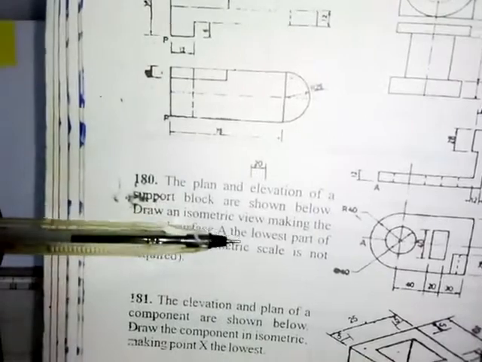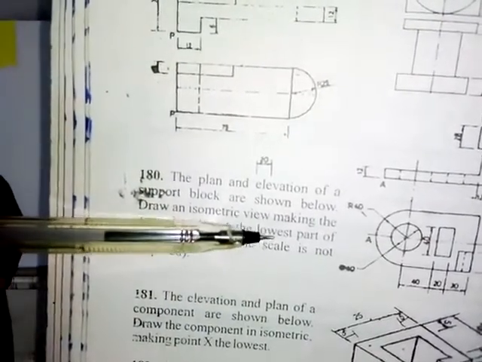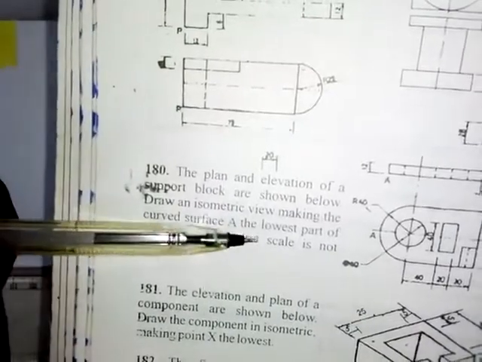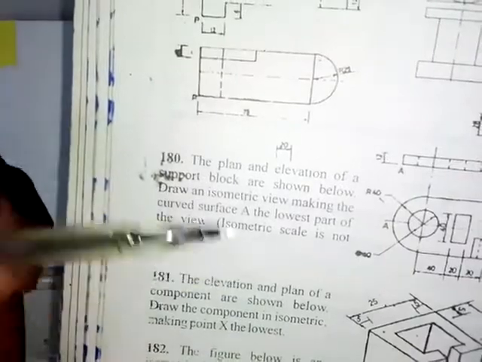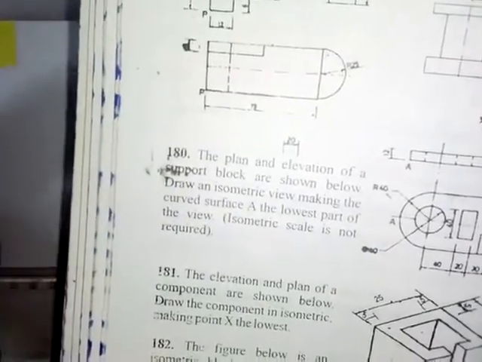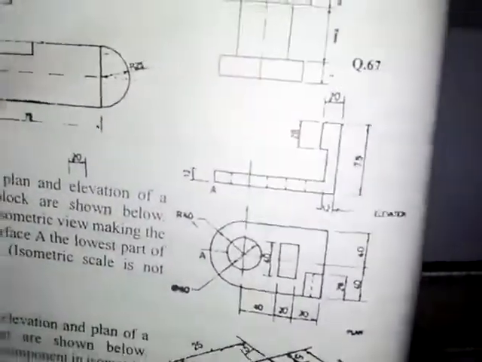Draw an isometric view making the curved surface A the lowest part of the view. Isometric scale is not required. Okay, I'm not going to bother myself with that statement. Let's come to the diagram and look at what we have in the diagram.